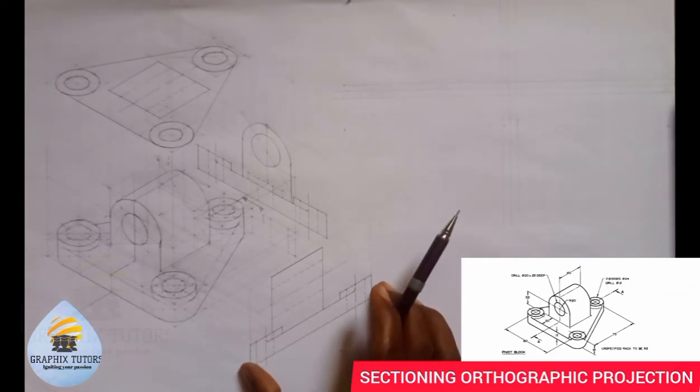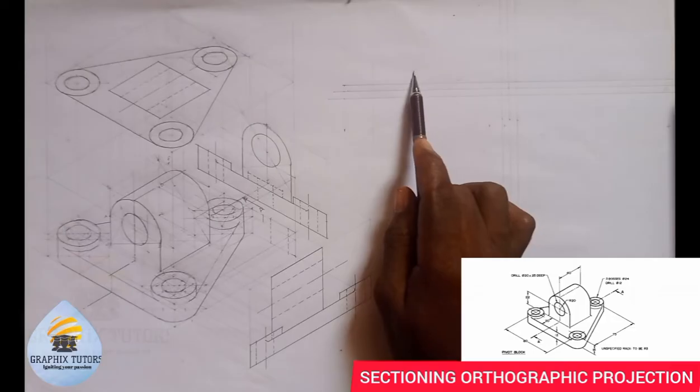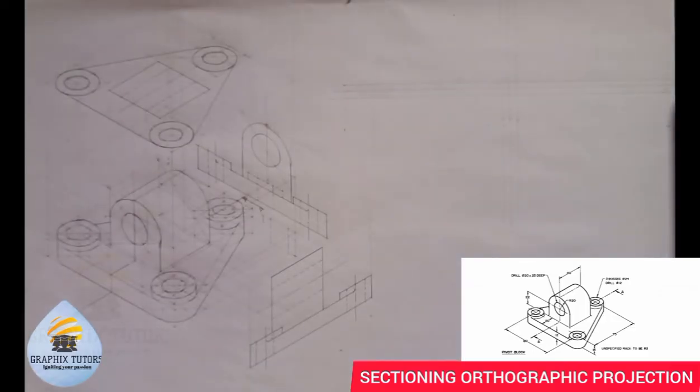So I'm going to reproduce this figure here, so you see what I'm trying to talk about. Let's do that first. Now the entire length here is 99, which I explained when I was drawing the isometric view. But let me tell you how I got the 99.